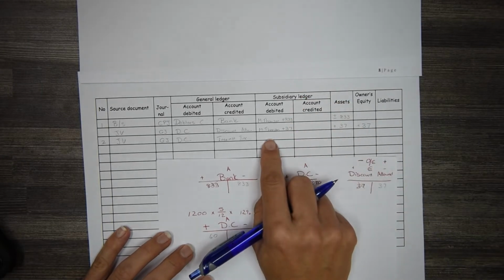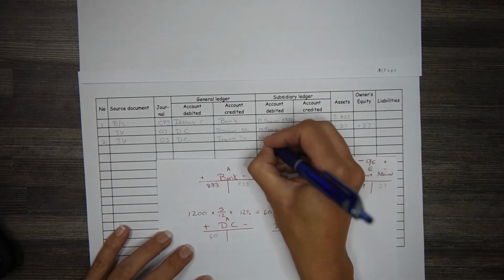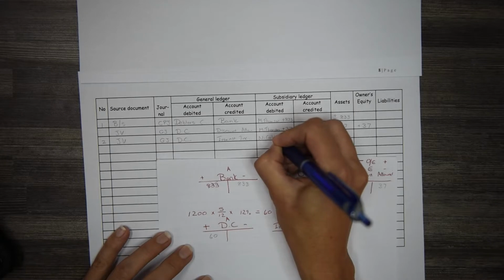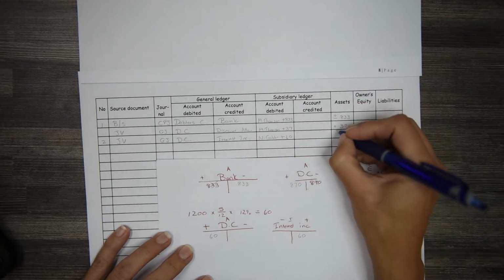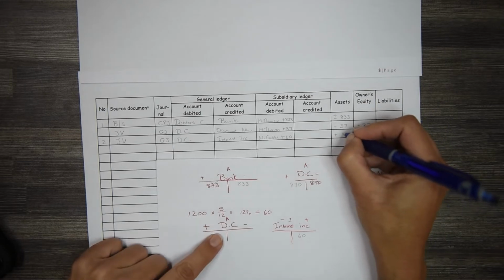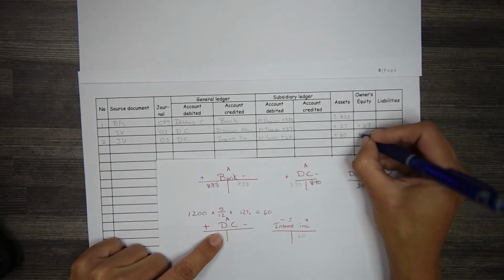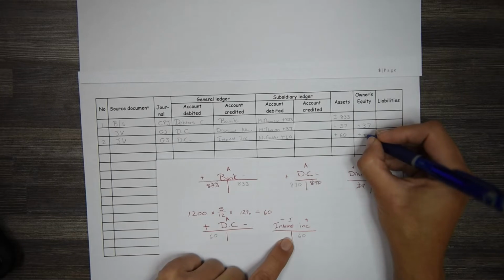The debtors account is increasing with 60 Rand. My assets are increasing because debtors control is an asset, and because of the income, owner's equity will increase as well.